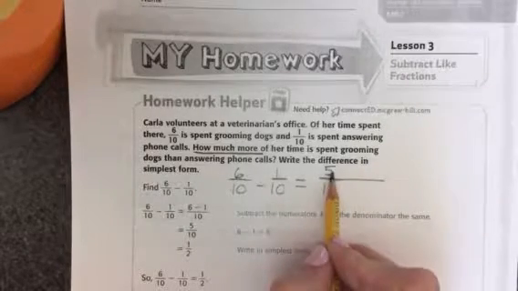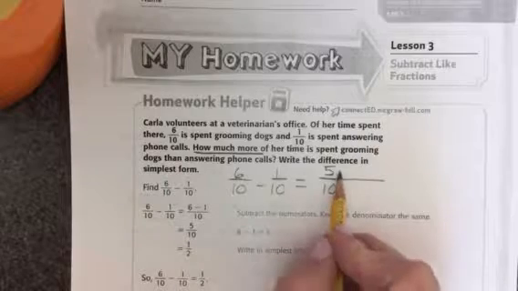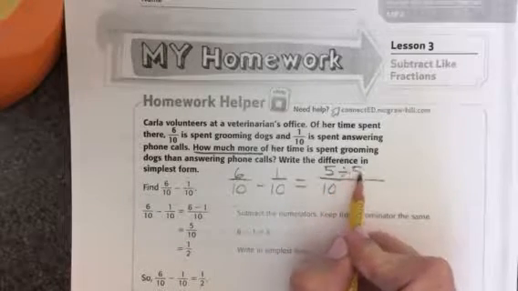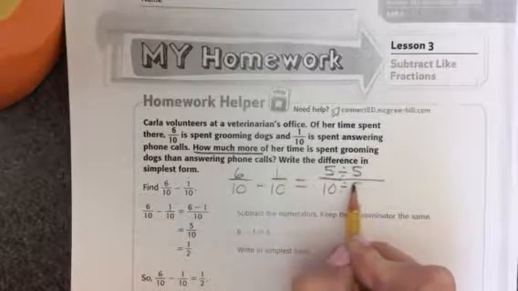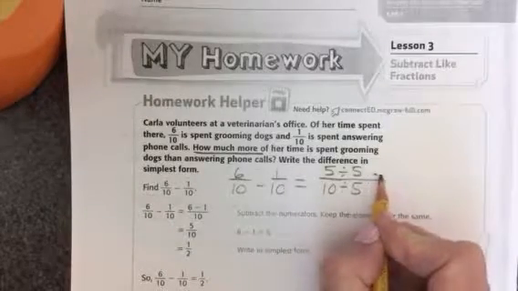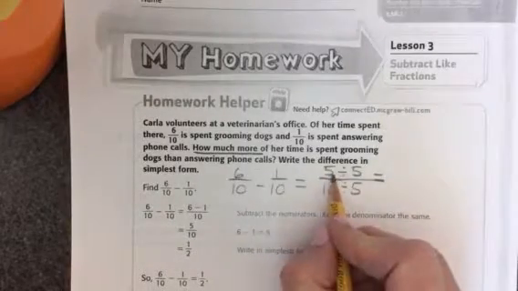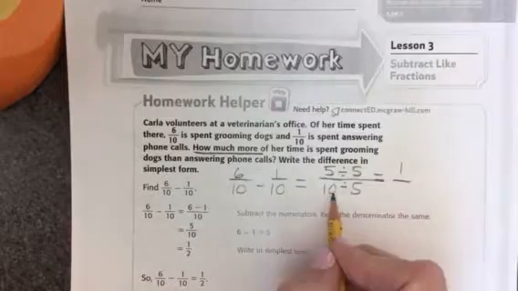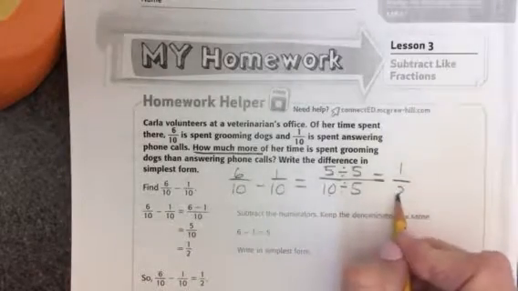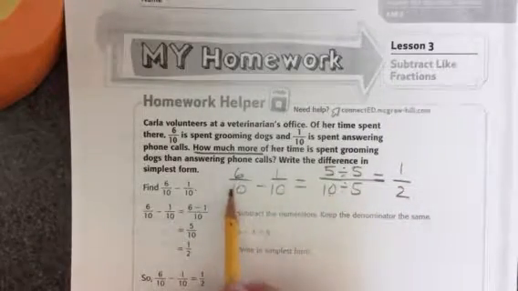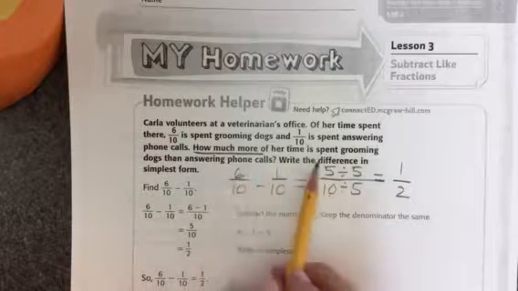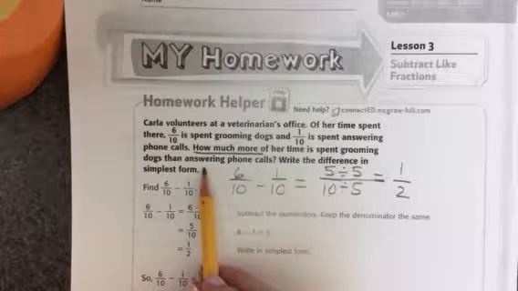Well, the greatest common factor of 5 and 10 is 5. So I'll divide the numerator by 5, and divide the denominator by 5. 5 divided by 5 is 1, and 10 divided by 5 is 2. So 1/2 of her time is spent grooming dogs.